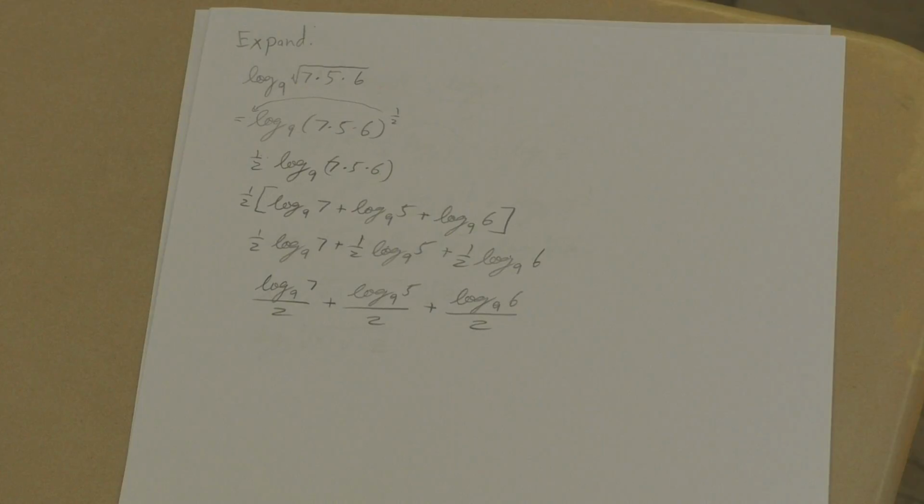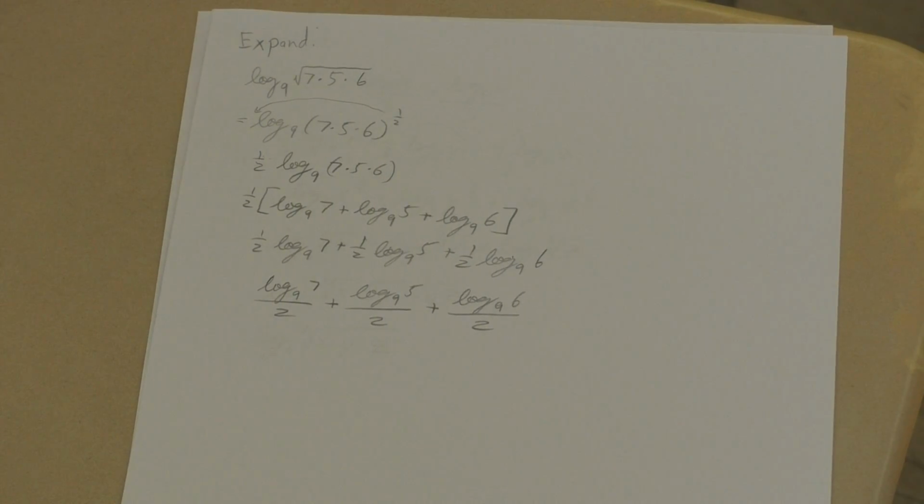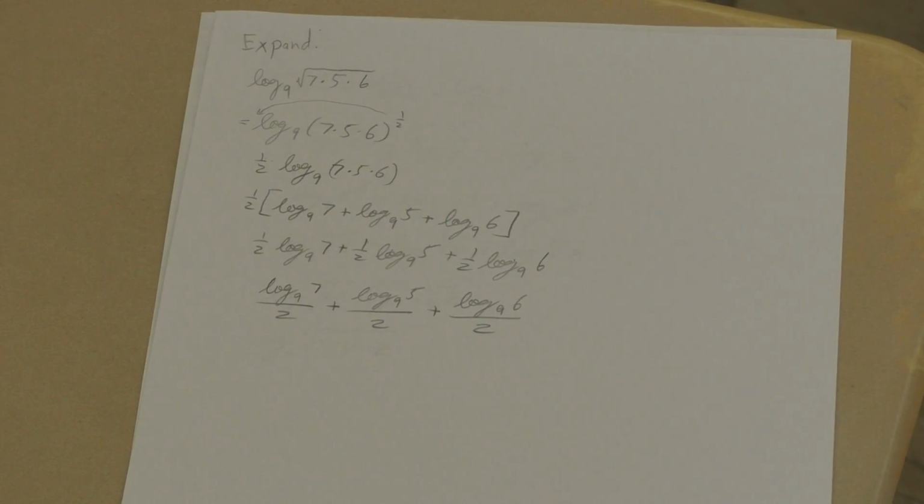Here's a little more difficult one with expansion, and we're going to have to use a few other mathematical ideas that we've talked about this year.